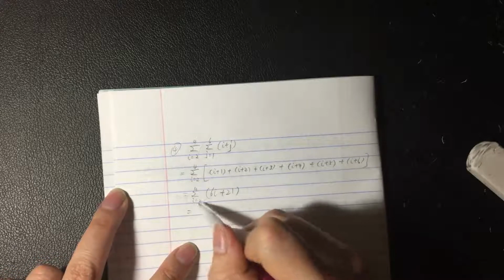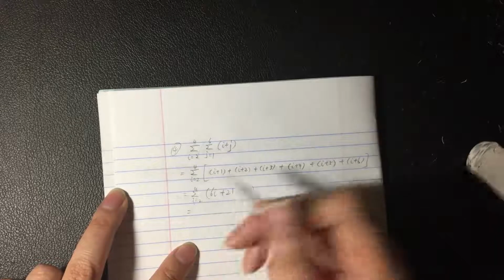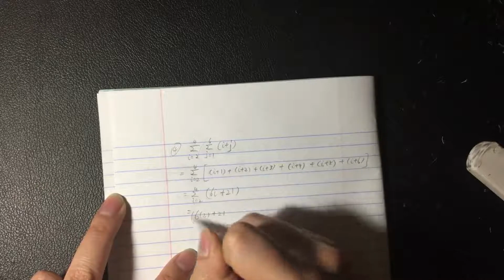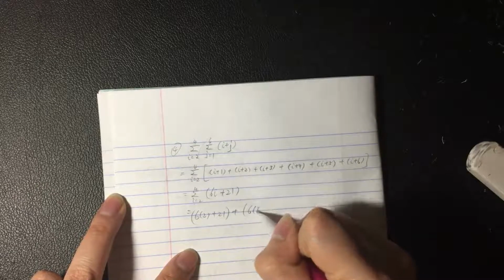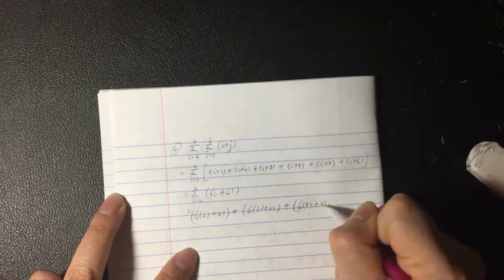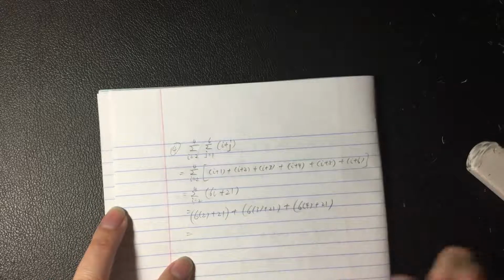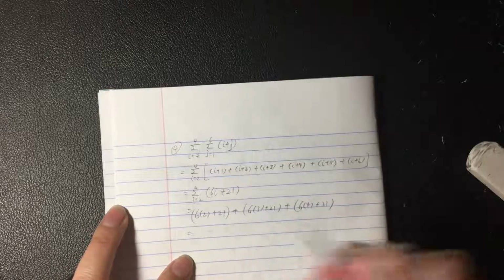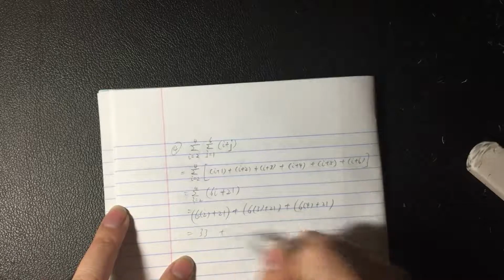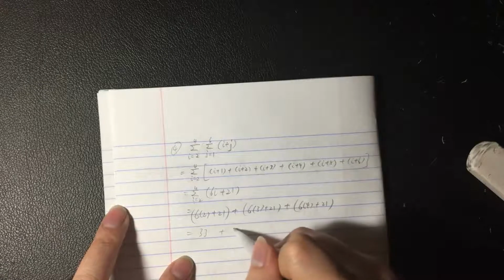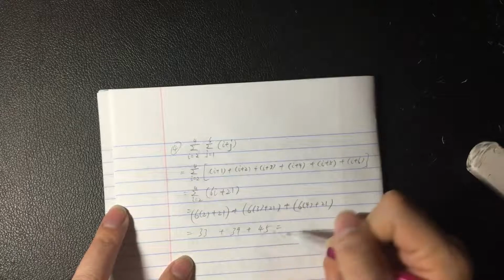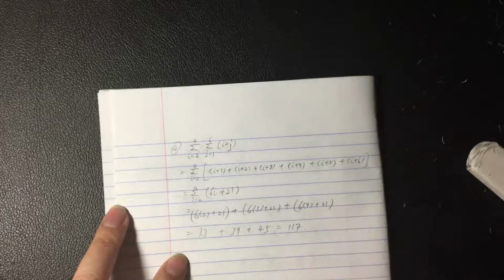Then evaluate for i taking values from 2 to 4. I have 6 times 2 plus 21, 6 times 3 plus 21, 6 times 4 plus 21, which is 33 plus 39 plus 45. Adding up, I get 117.